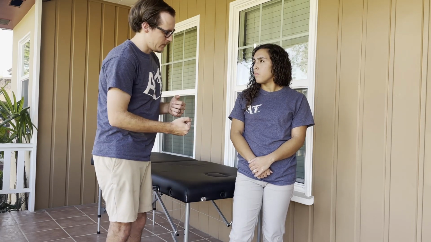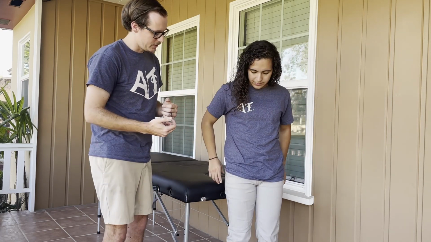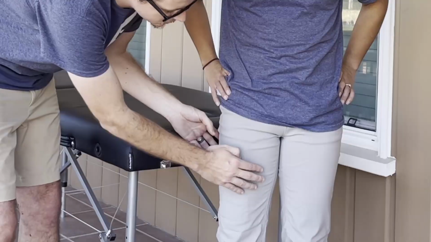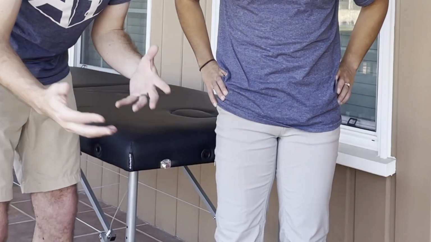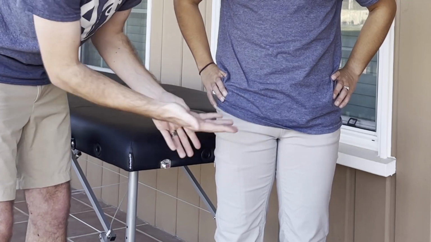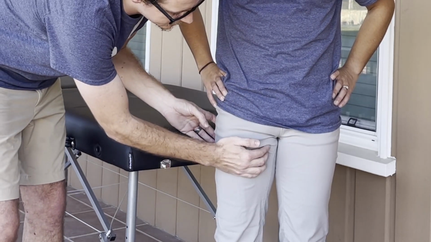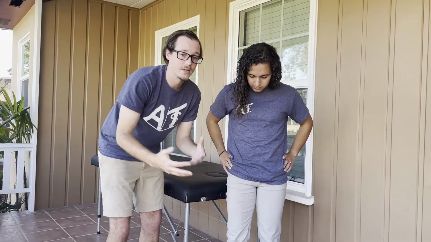So if you can kind of externally rotate your leg for me. And so basically it's any tenderness along the adductor. It's more common going to be more proximal. So if you're palpating and you feel tenderness through there, that can be an indication.